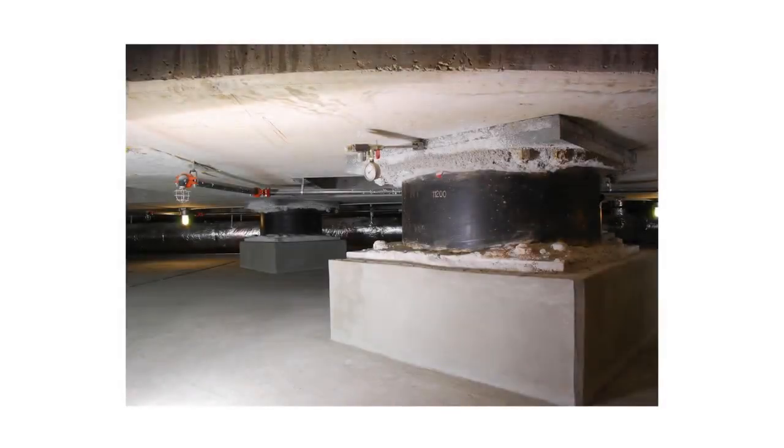So these are the seismic isolations that are in this case under the Utah State Capitol. If we want something to be able to slide back and forth, that's going to be something we're going to call rotation fixed and translation free. So it can't pivot, but it can translate right to left.